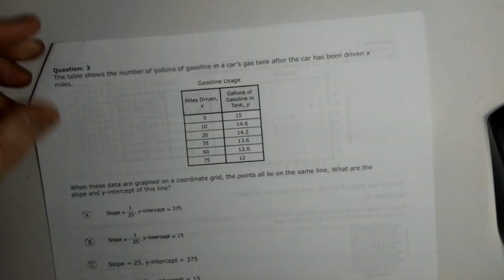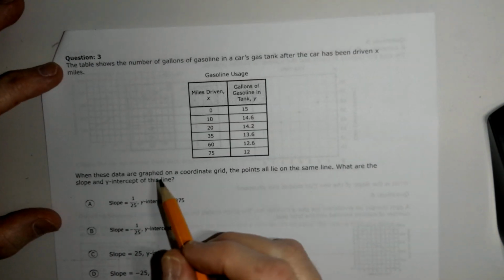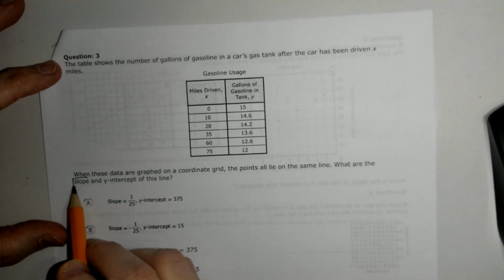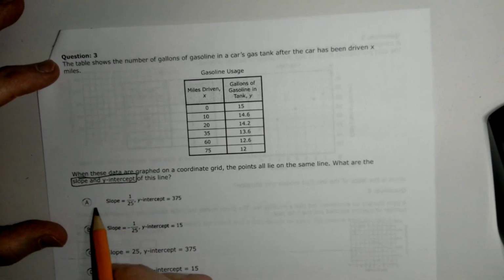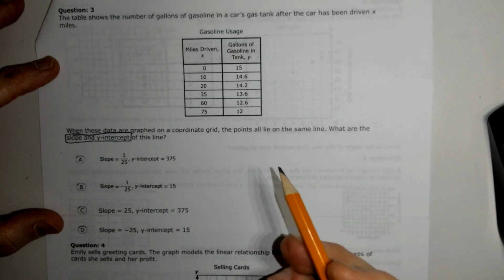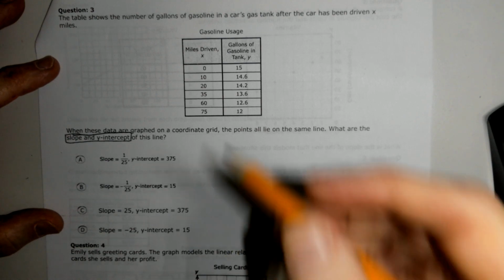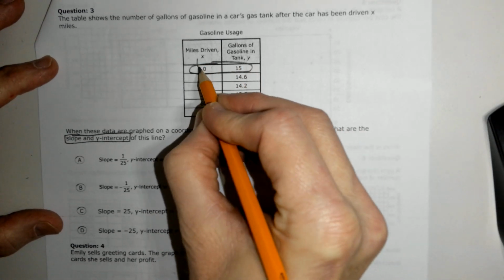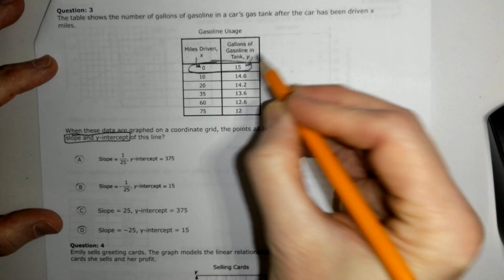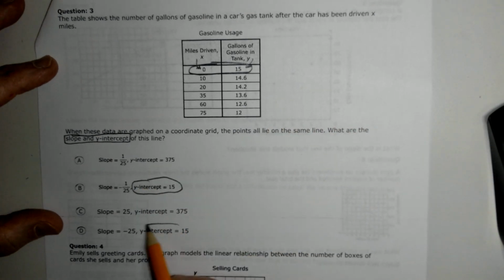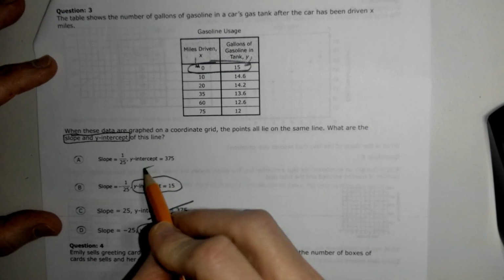Let's look at number 3. Okay, very simply I can just look at the sentence with the question mark. It's asking me for slope and y-intercept, but if you look at your answer choices you can see they're asking for the slope and the y-intercept. Let's start with the y-intercept because we simply have to go and circle when x is 0. X is 0 right there. What is y? 15. So we know that their y-intercept is 15. We should be getting rid of 2 answer choices right now.